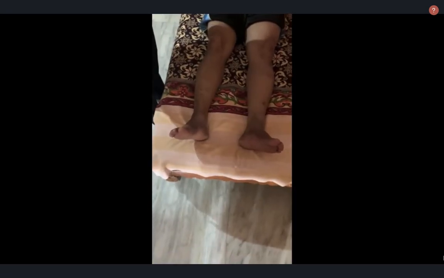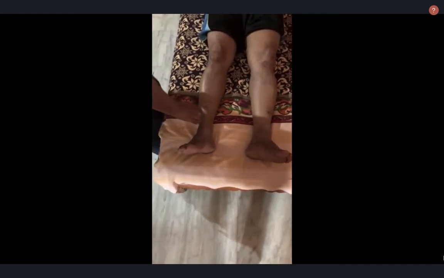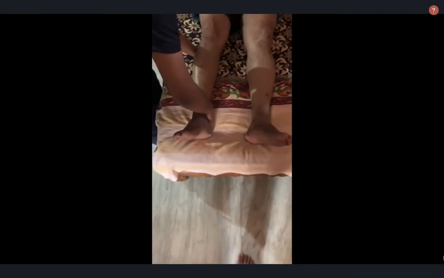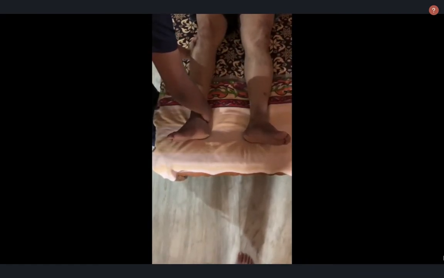Now we are going to do the valgus stress test to check for medial collateral ligament injury. For this test, hold the ankle with one hand and keep one hand around the knee at the head of the tibia. And now try to push the ankle laterally and the knee medially. Try to open the knee joint.